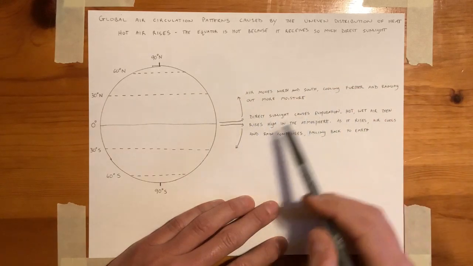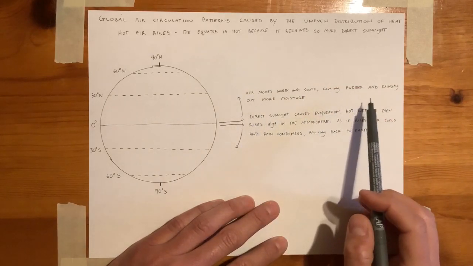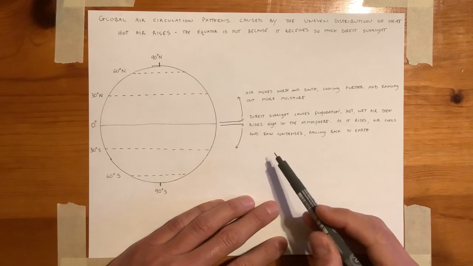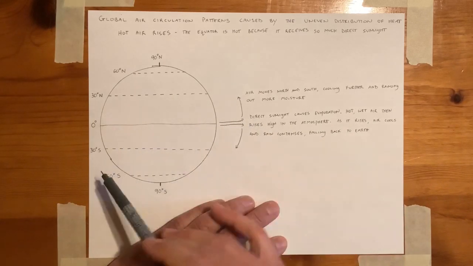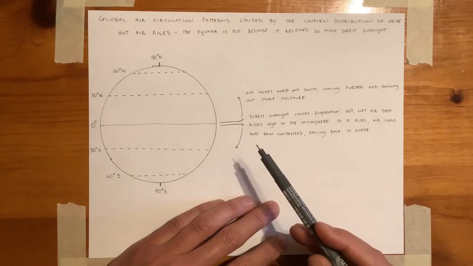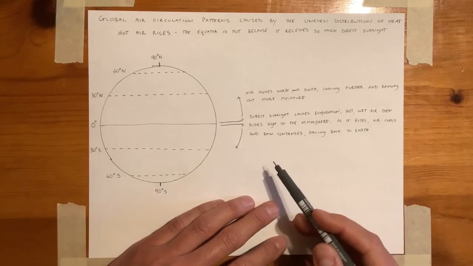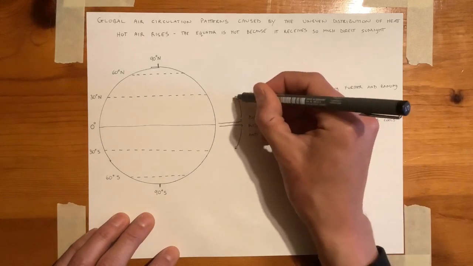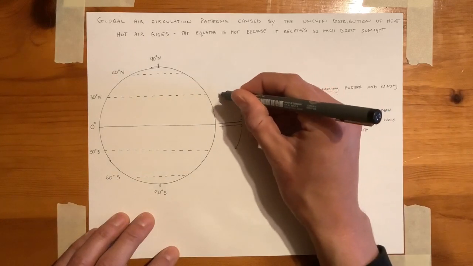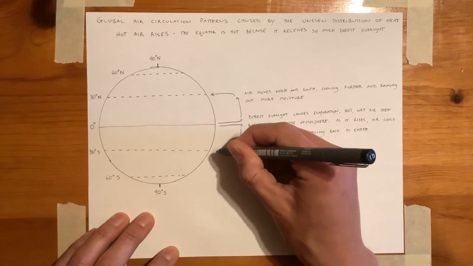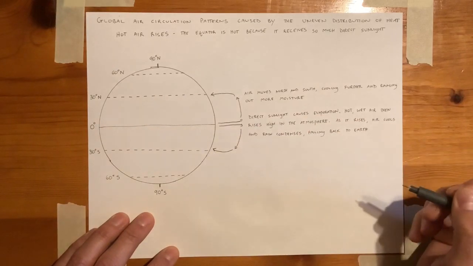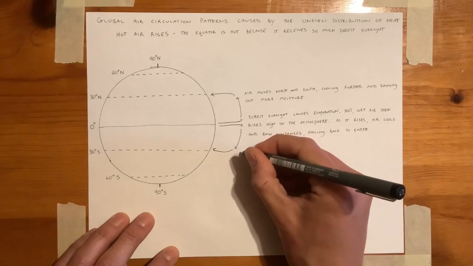Okay, so that air moves north and moves south, it cools even further, and it rains even more. So what that means is by the time that air gets to about 30 degrees north or about 30 degrees south, it's very, very dry, and it's starting to cool off quite a lot. So if hot air rises, then cool air sinks. So that cold, dry air sinks back down to the earth.